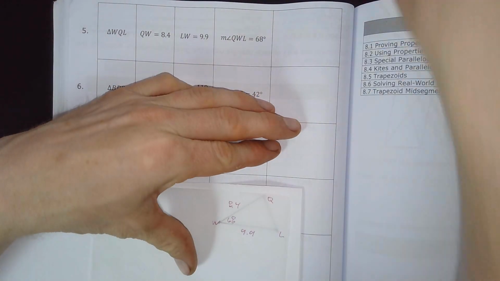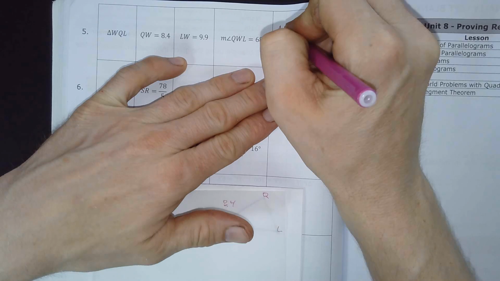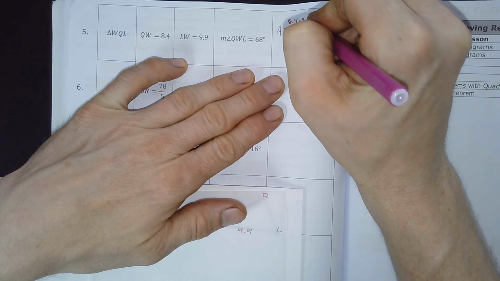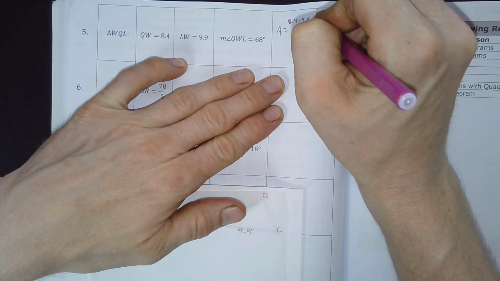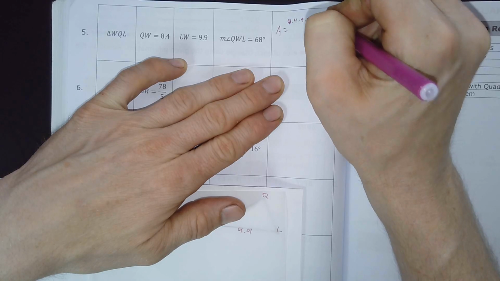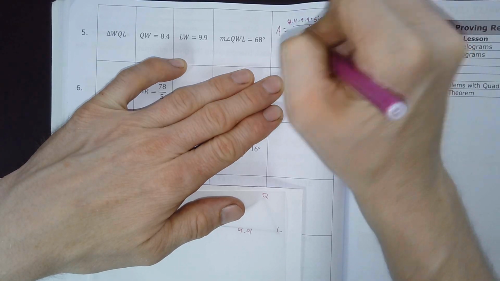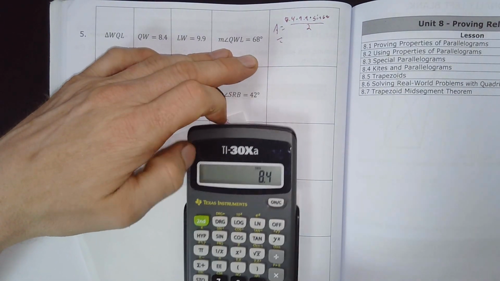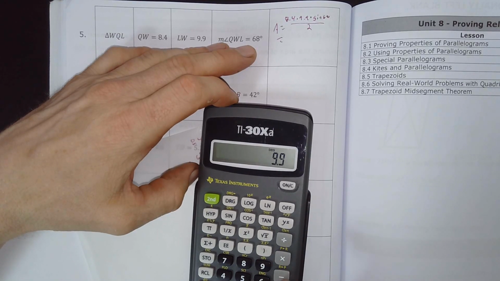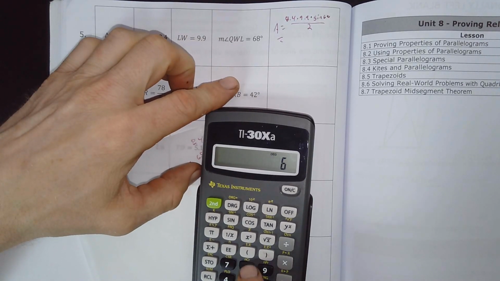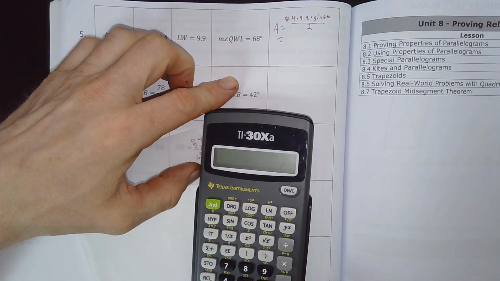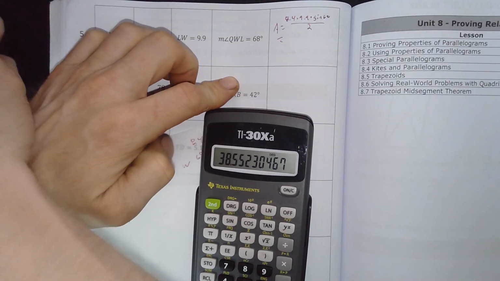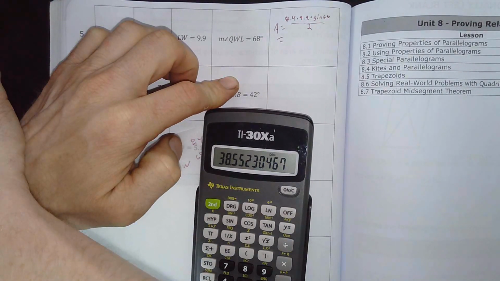So the area equals 8.4 times 9.9 times the sine of 68 divided by 2 equals 38.6.